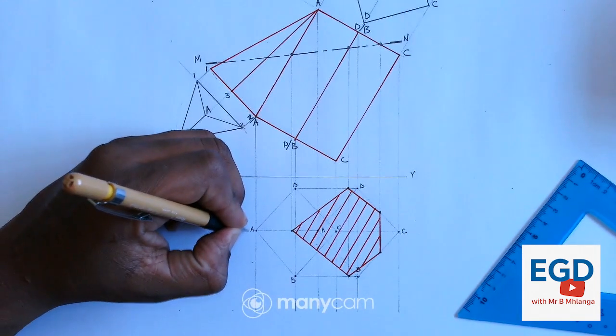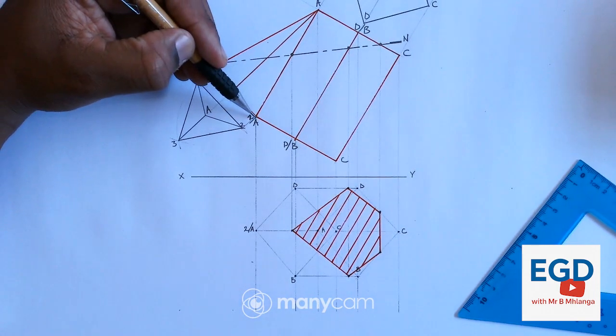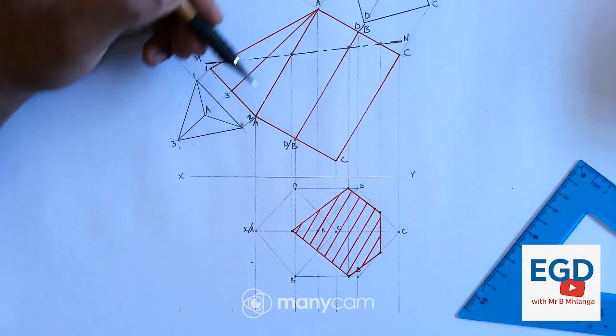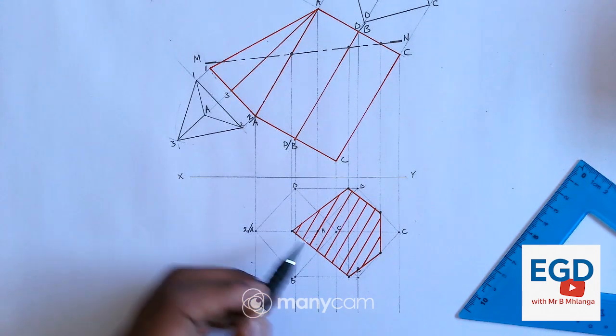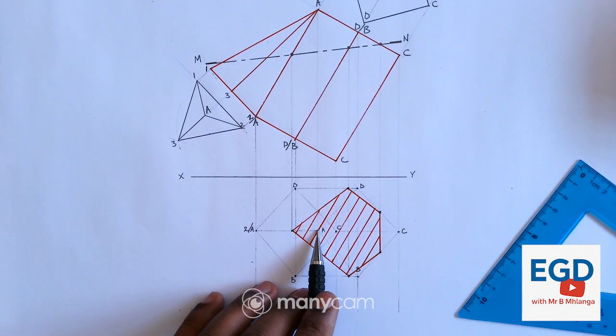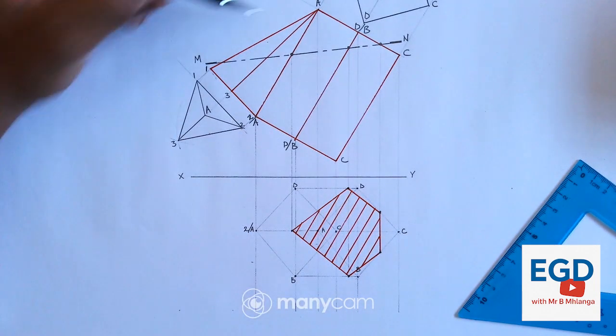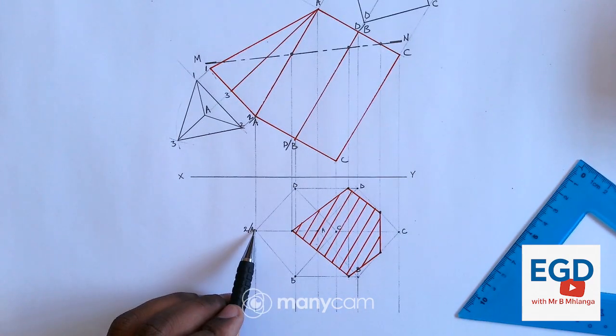So here I have point A and 2 because they share a point there, right? And I have point A. Obviously this is the highest point, so that point is right there. So it means I do have the edge for the pyramid, line A2. A2 is right there, right?